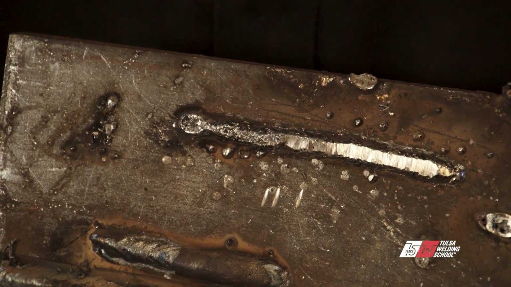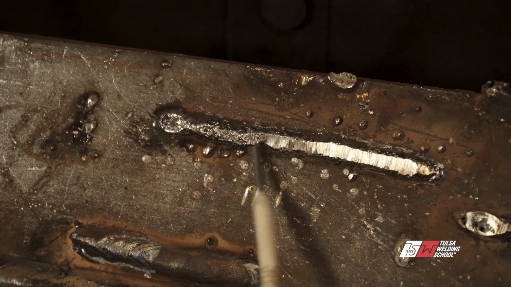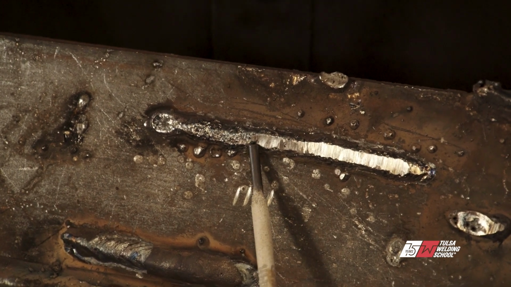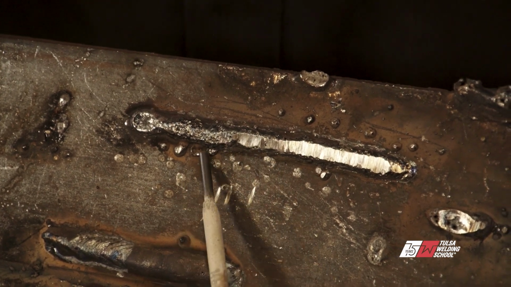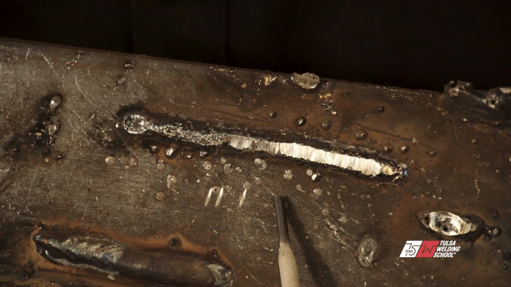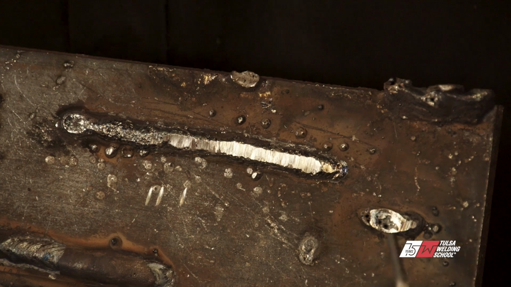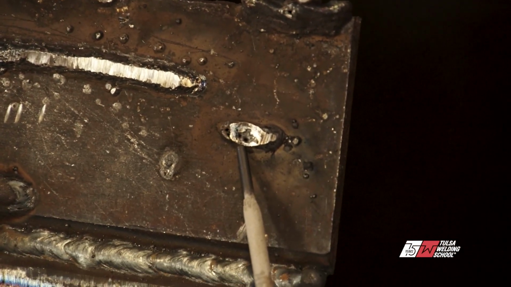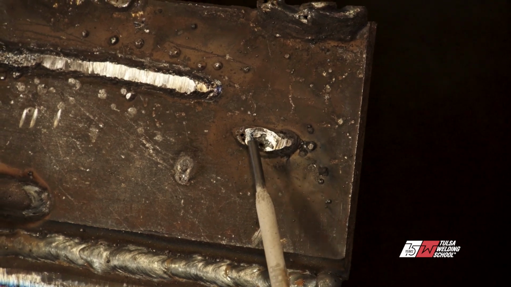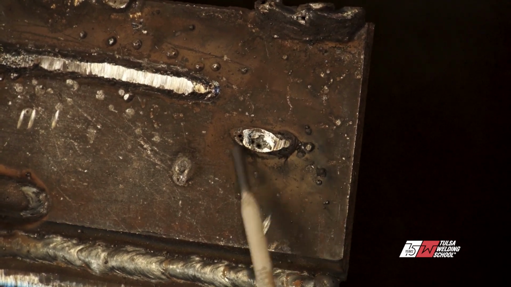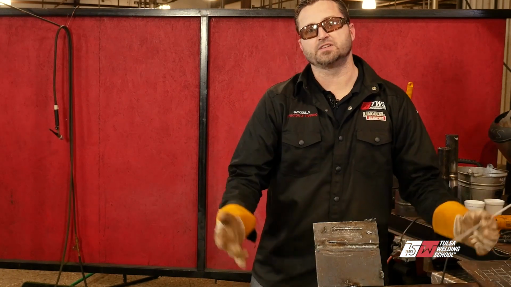I have multiples here. If you look very closely, you can see little tiny dots all in here. This is what happens when you run flux core with no shielding gas. You end up with a very ugly weld, and this is just littered with porosity, holes all in the weld. If you grind this down, you'll see just holes everywhere. And then here's a big hole, on a bigger scale of porosity. You can see right here there's a giant hole. If you were to grind in here and open that up a little more, it's going to look like a honeycomb full of holes and just nastiness.